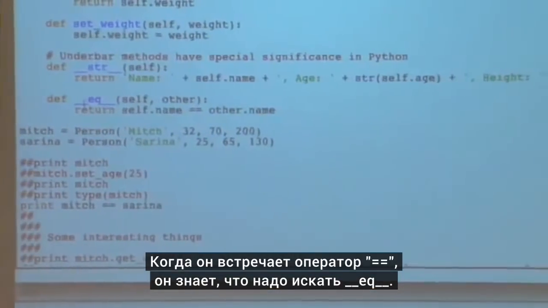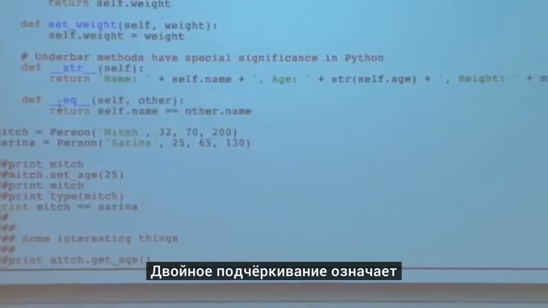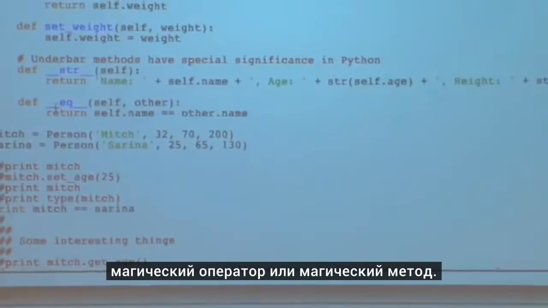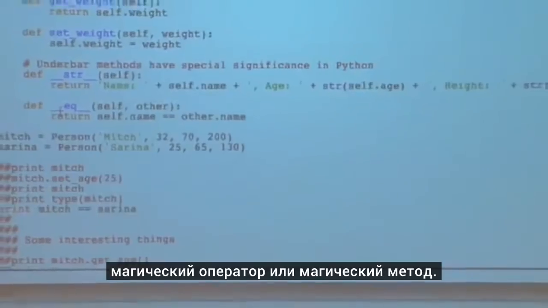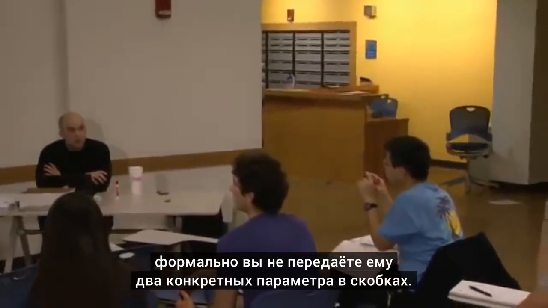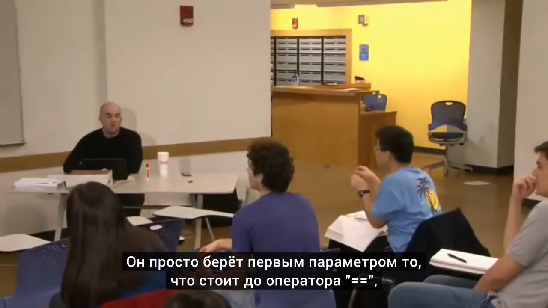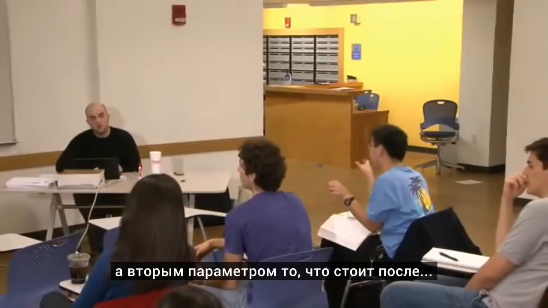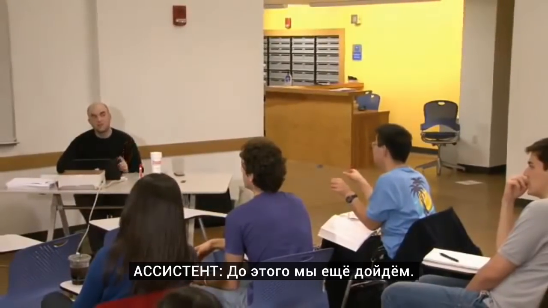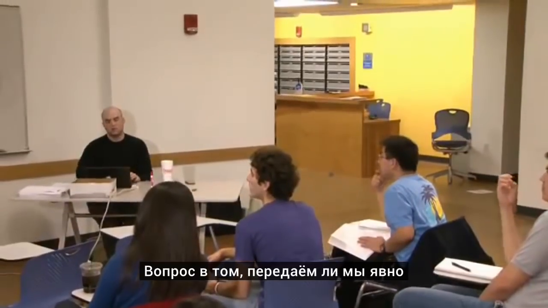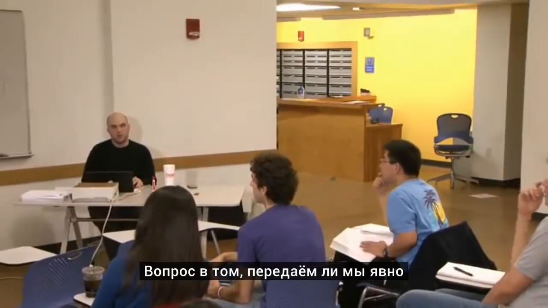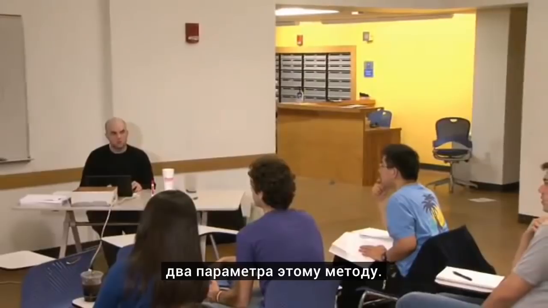It's the double underbars that signify a magical operator or a magical method. So when you're calling EQ, you're not formally giving it two formal parameters in the parentheses notation. So it's presumably taking the first thing before the equals and the second thing after the equals. We're getting to that. So the question is, are we actually explicitly passing two formal parameters to it?